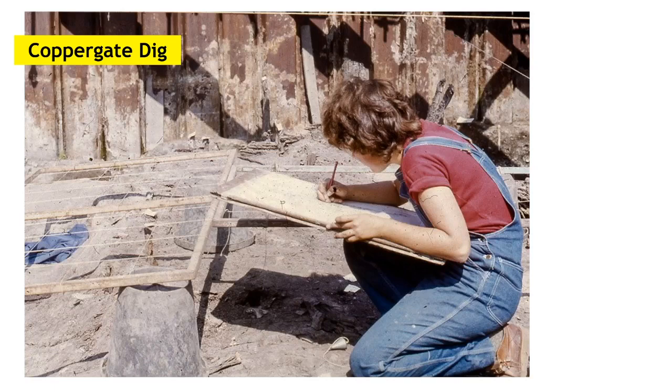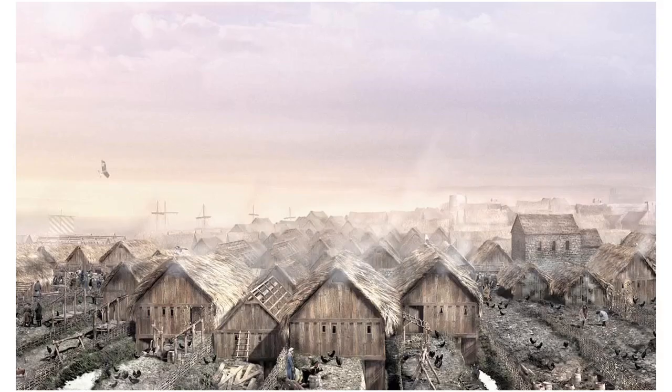So we've got these two archaeological digs. We've got the hoard of treasure, the Cuerdale hoard, and then we've got this dig, the Coppergate dig. And they're where we're getting most of our evidence from.